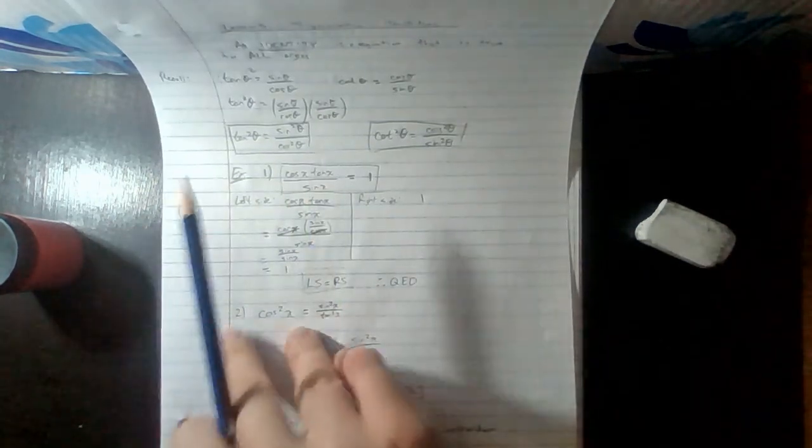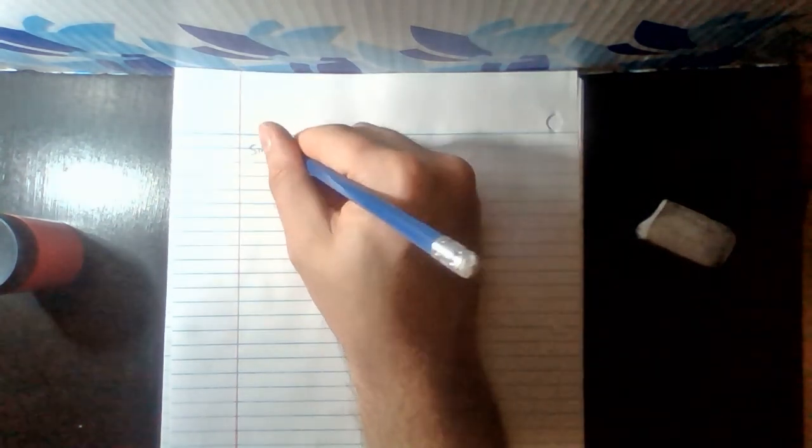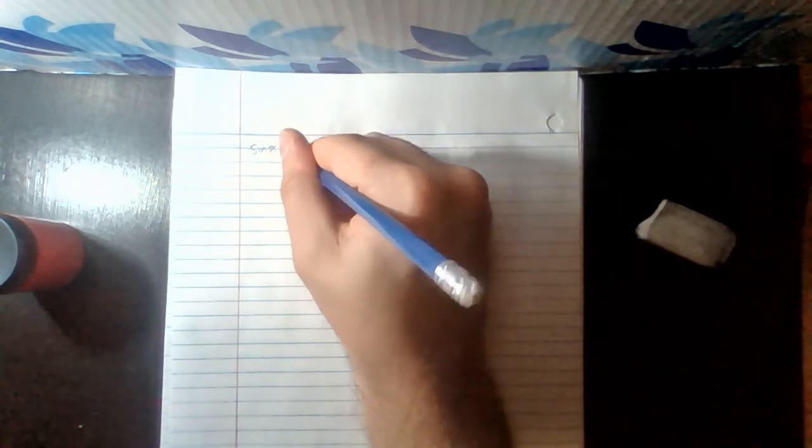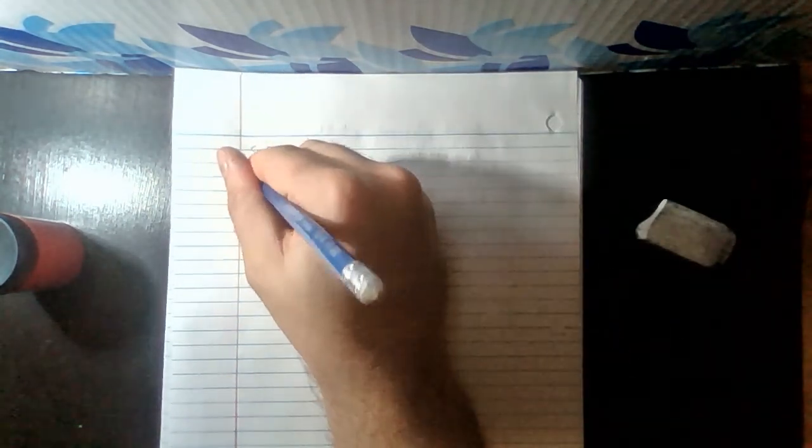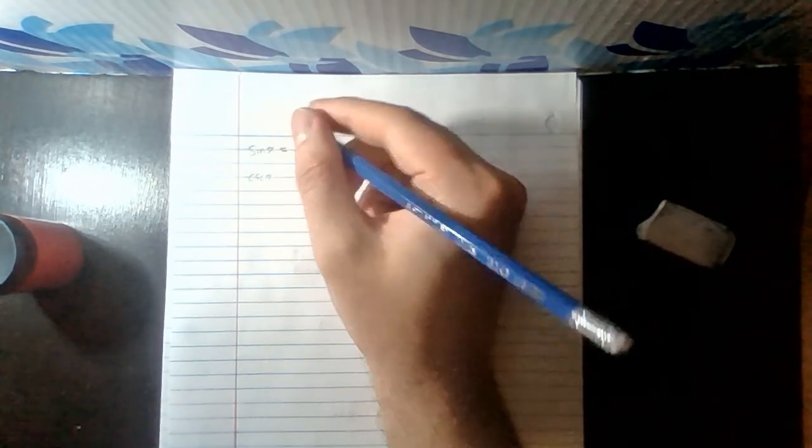Let's go back to our identities. A couple more from last year that would have been popping up over and over that we've talked about a little bit this year: your reciprocal identities. So sine is the inverse of cosecant, or vice versa. Cosecant is the inverse of sine.